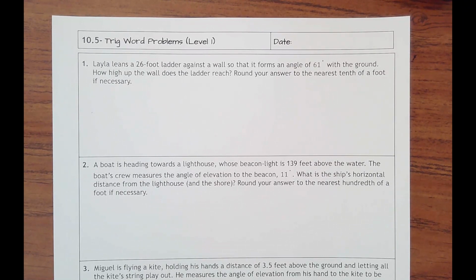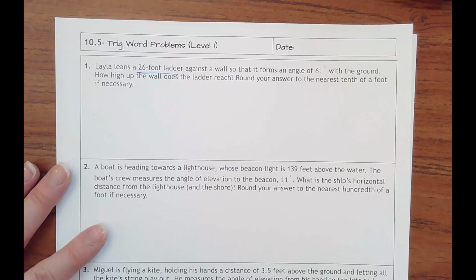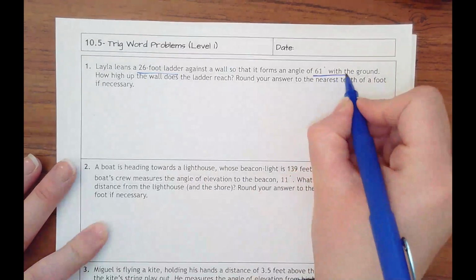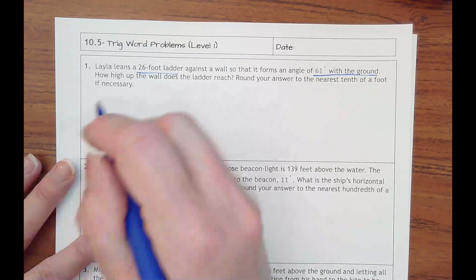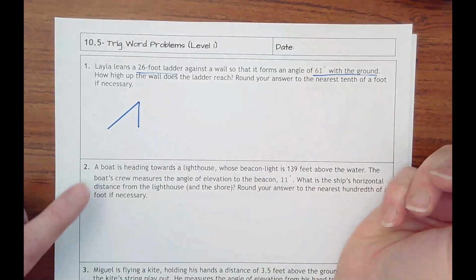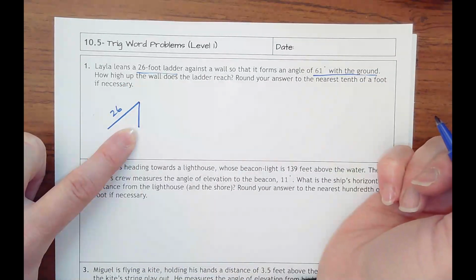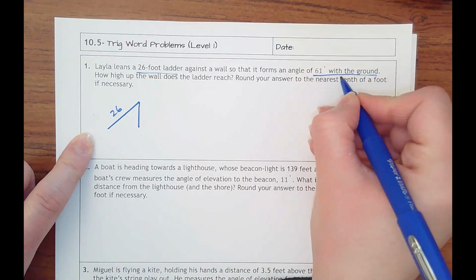Number 1 says, Layla leans a 26-foot ladder. That tells me it's going to be a hypotenuse because it's leaning, that's your angled side, against a wall, so that forms an angle of 61 degrees with the ground. Let's just think about that. A 26-foot ladder against a wall. So ladder is here, that's going to be 26. The wall's here, we don't know anything about that yet. And then it forms an angle of 61 degrees with the ground.